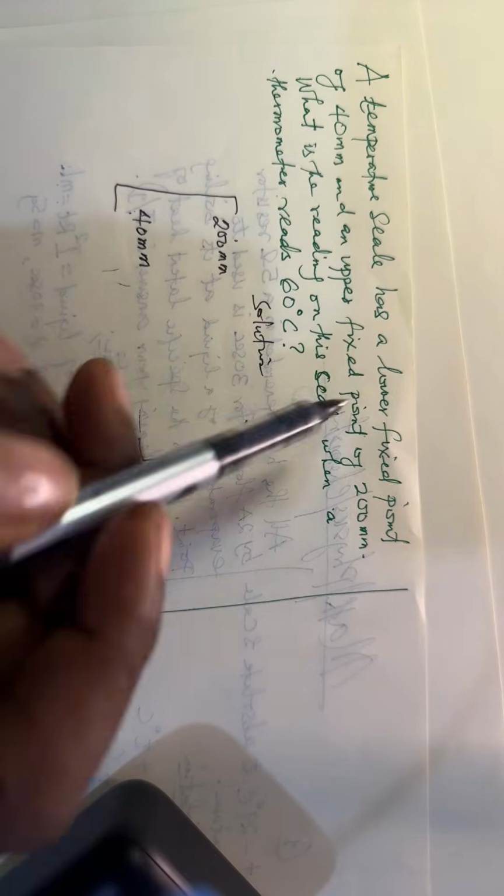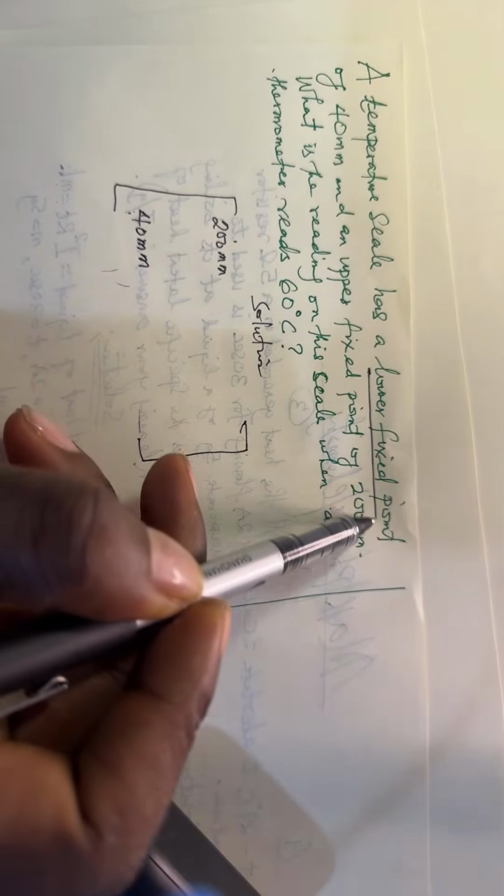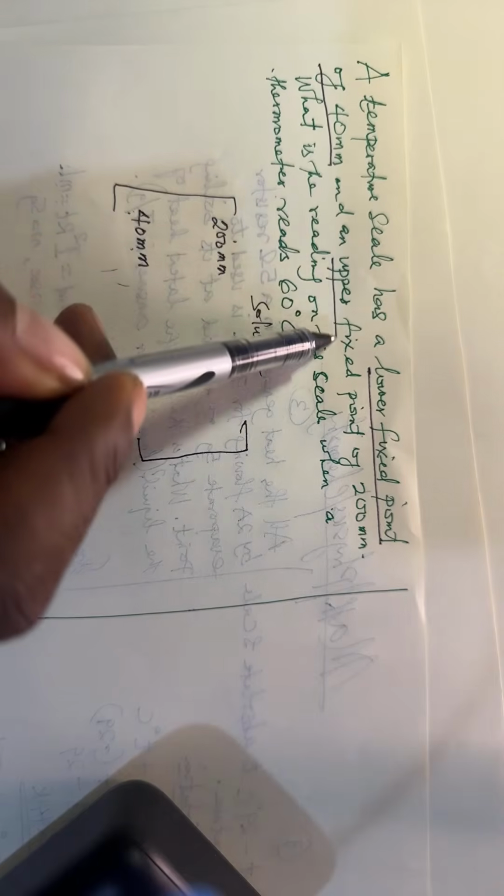Good. So I read through the question. That was what I did. First of all, I brought in this square bracket, and then I read through the question. A temperature scale has a lower fixed point of 40 millimeter. I came to the lower part and put 40 millimeter, and an upper fixed point of 200 millimeter. I came to the upper and put that. That's the simple thing I did. I was surprised I saw somebody said no. I suppose it should be clear right now.